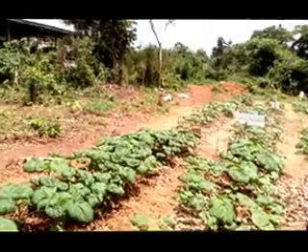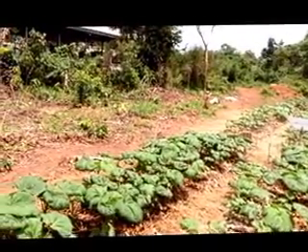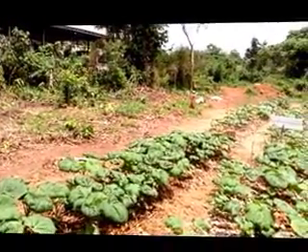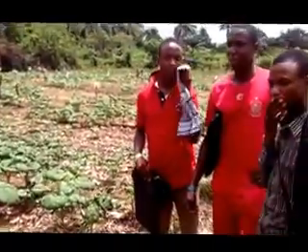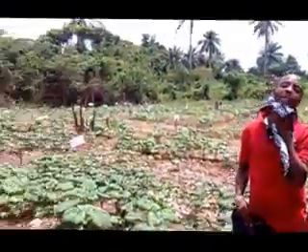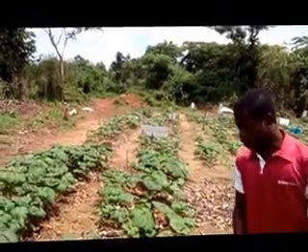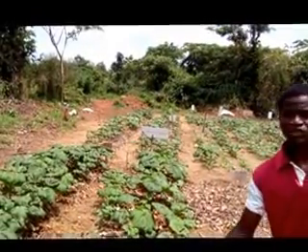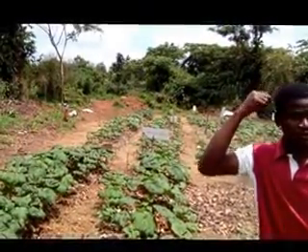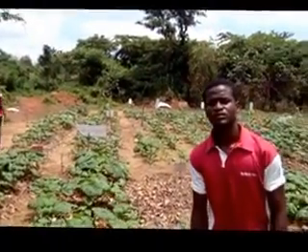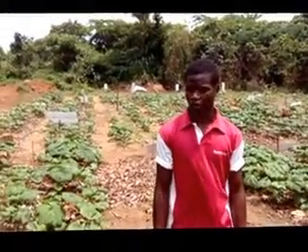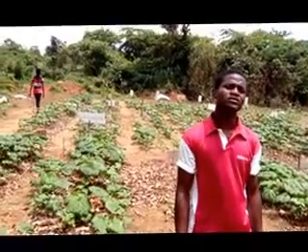What is the reason that you mulched? The reason why we mulch this place is to prevent erosion, and also to conserve water. To conserve water. Also, we mulch this place to prevent weeds from coming out of the soil. Okay, to prevent the weeds. So that was the reason why we did this mulching. So this type of agriculture is called what? Conservation agriculture. Okay.